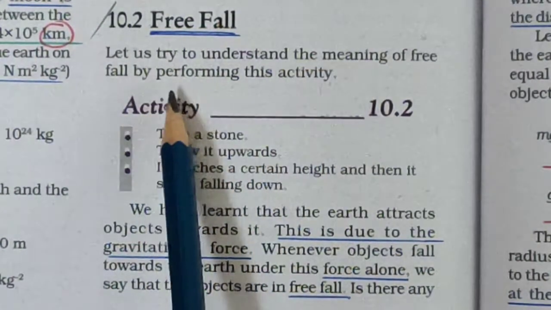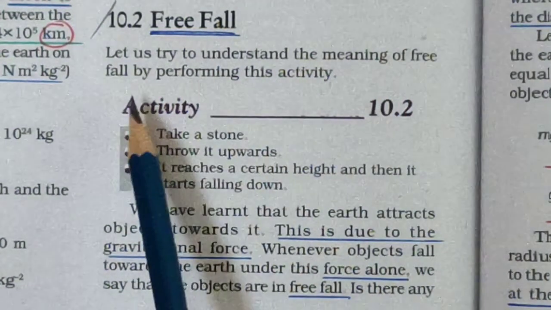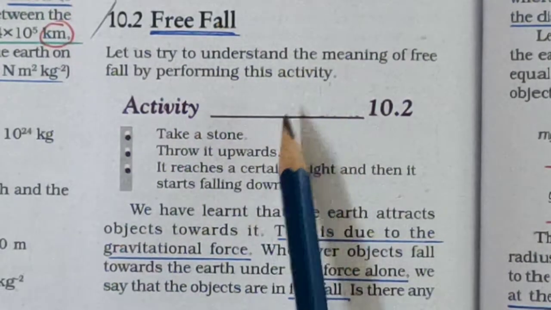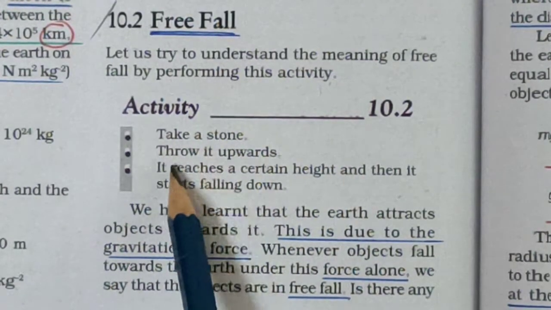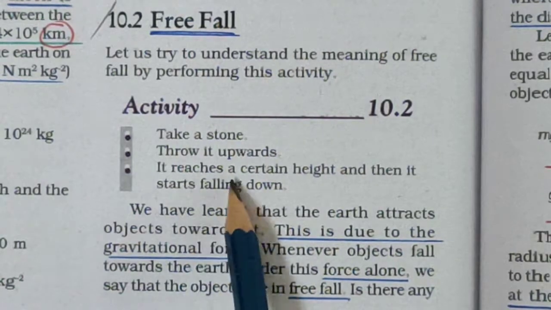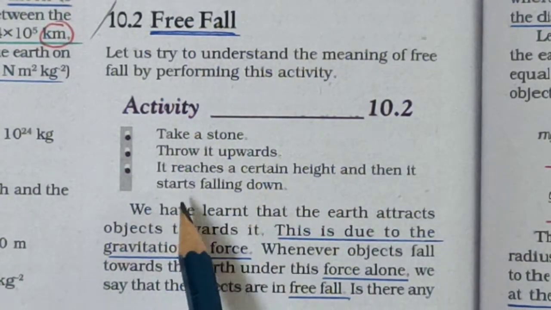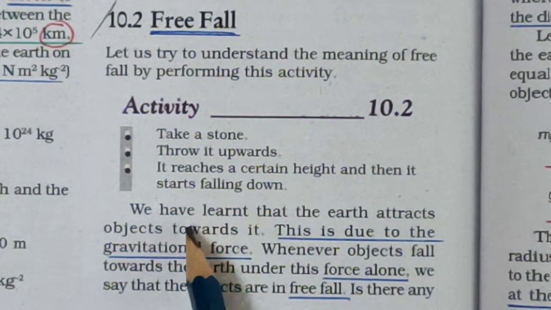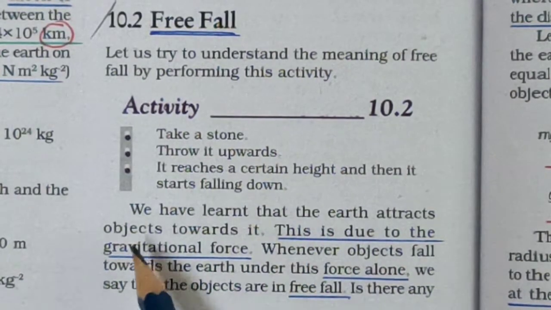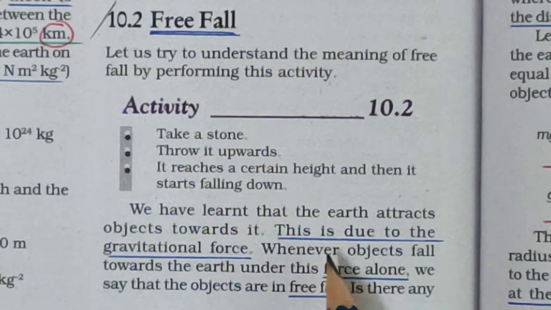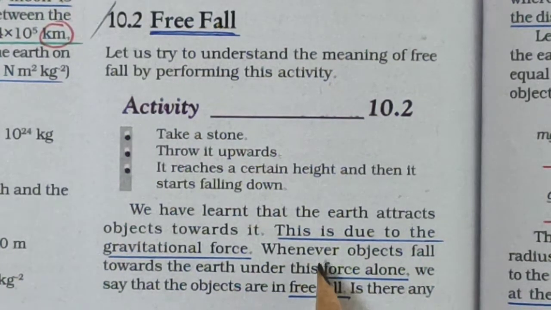Free fall. Let us try to understand the meaning of free fall by performing this activity. Take a stone, throw it upwards, it reaches a certain height and then it starts falling down. We have learned that the earth attracts objects towards it. This is due to the gravitational force. Whenever objects fall towards the earth under this force alone, we say that the objects are in free fall.